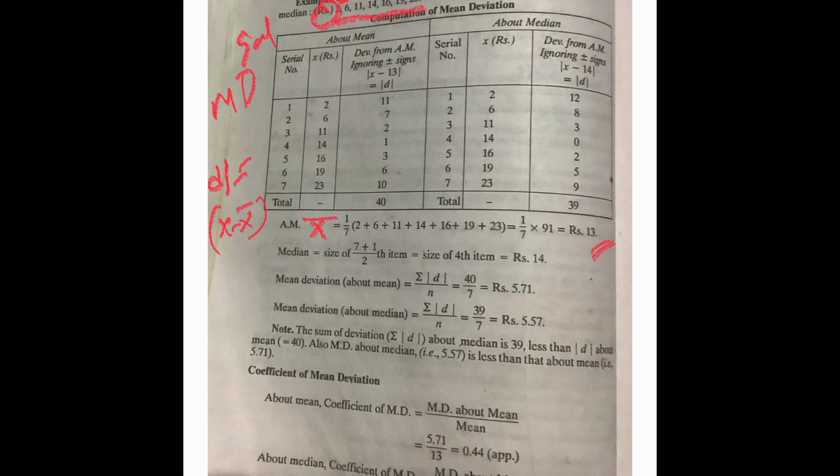So you calculated the mean. Now you need d modulus. D modulus you can find now, because you found x bar. So how are you going to find d modulus? See, d modulus is equal to x minus x bar, where x bar is 13. But what you have to do, an additional thing here, is ignore the plus minus sign. Deviation from arithmetic mean, ignoring plus minus sign. Whenever you are finding d modulus, at that time you have to ignore the plus minus sign.